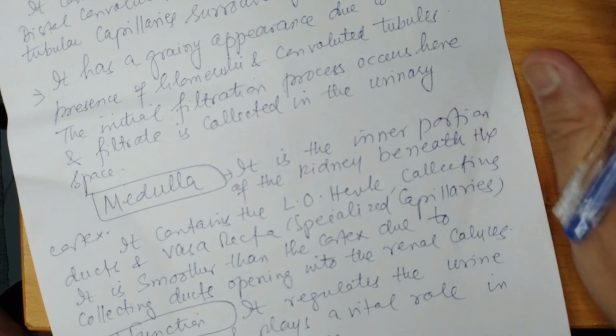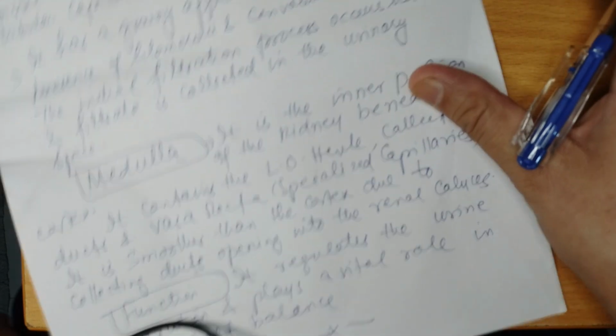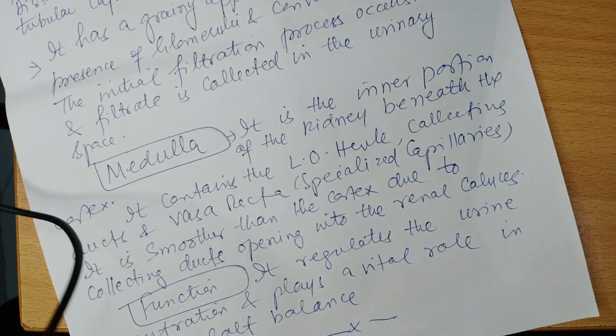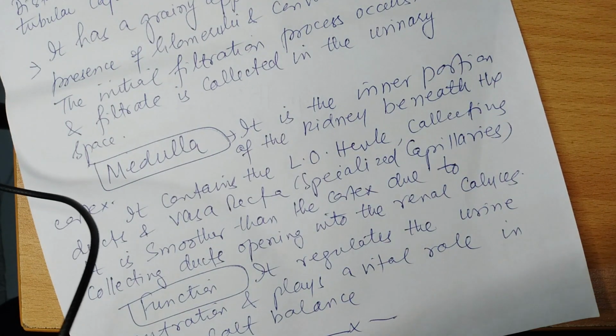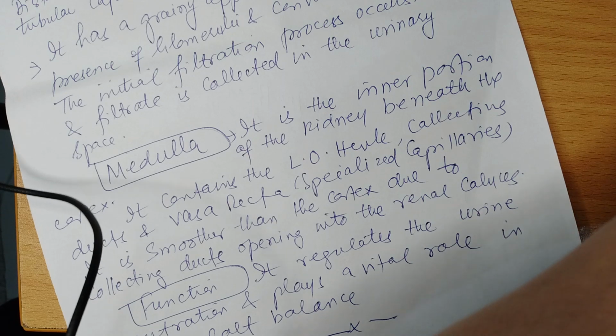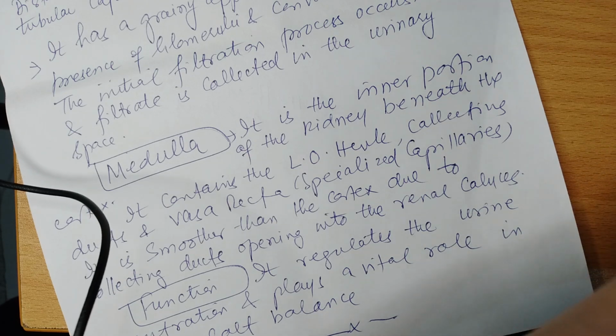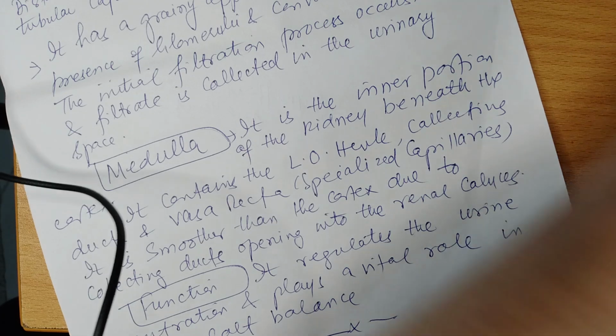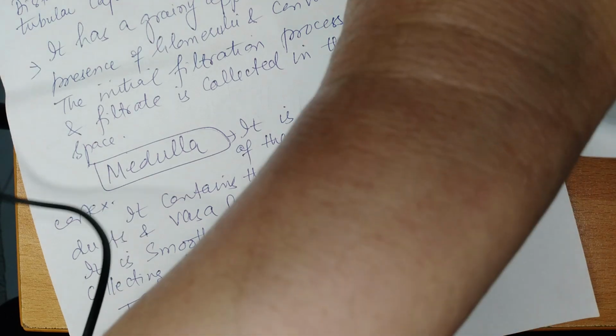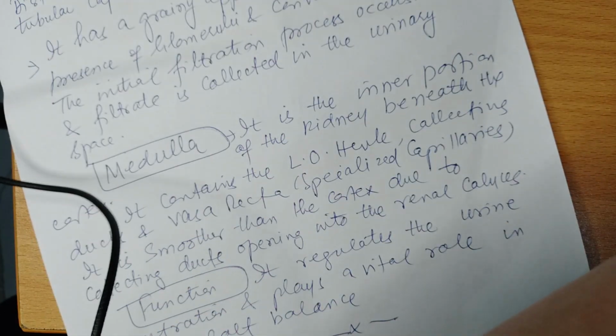The initial filtration process takes place here, and the filtered fluid enters the urinary space. So the structure of the kidney is very important to understand gross structure. Why is this granular on the outer side, and why is this smooth on the inner side?